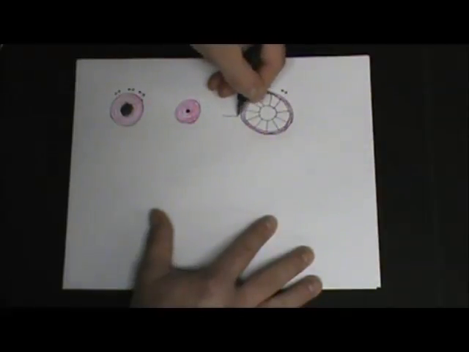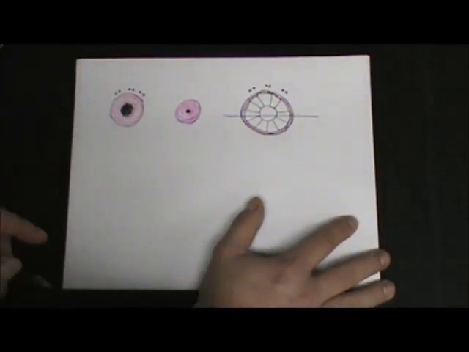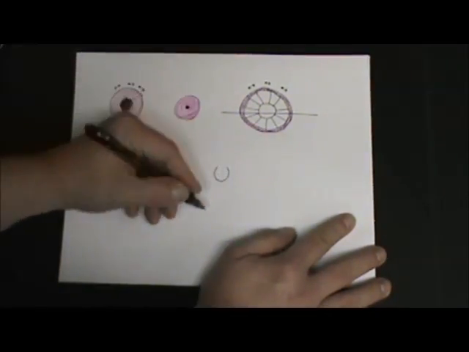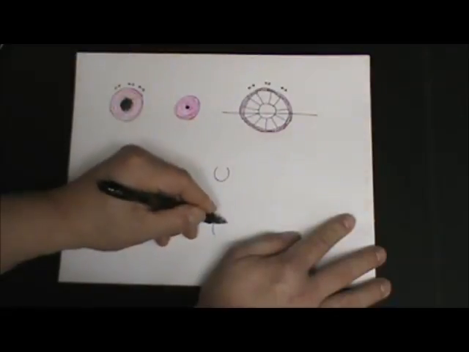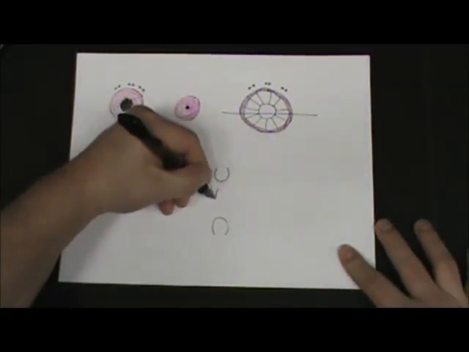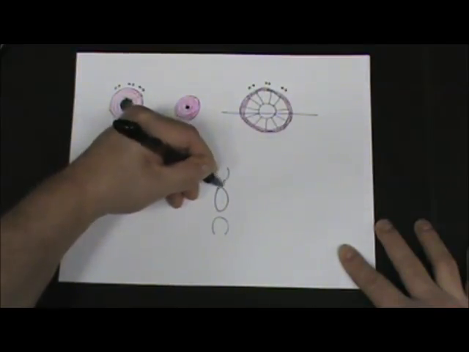So if we take a cross section through the lens and the ciliary body right there, what we'd see is a little something like this. Here's that ciliary body on one side, ciliary body on the other side, and lens right in the middle, and zonular fibers run into it.